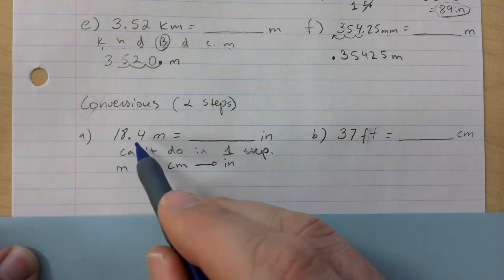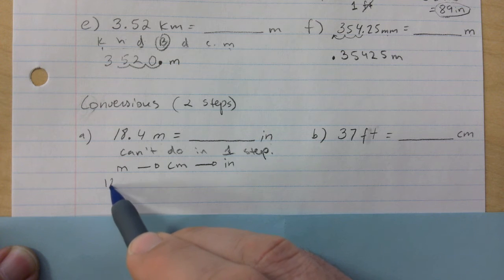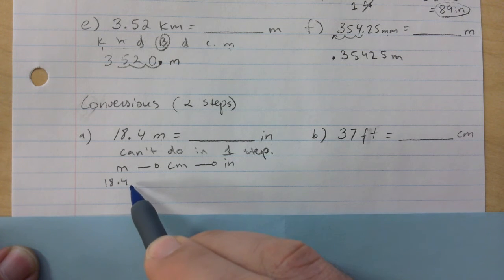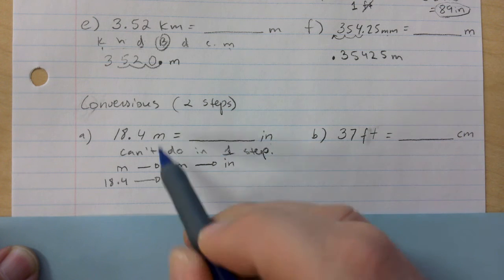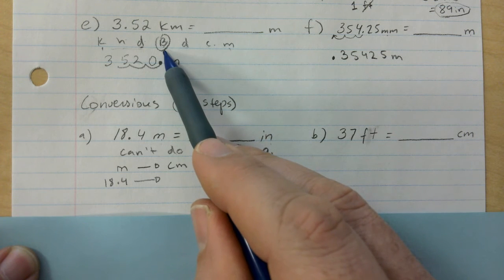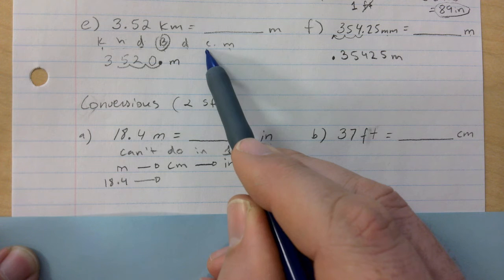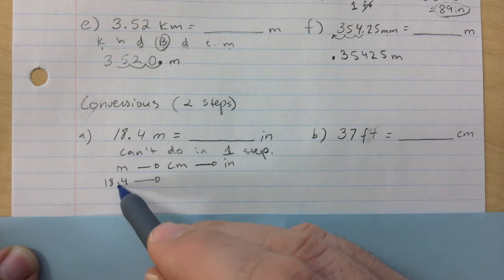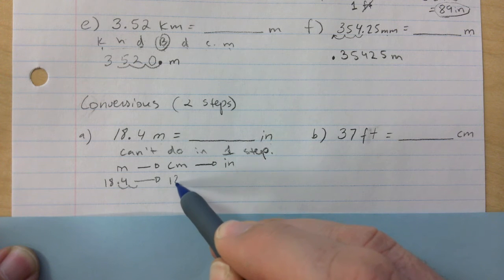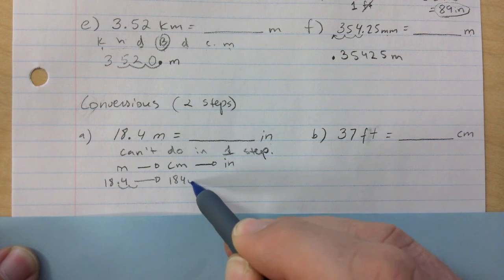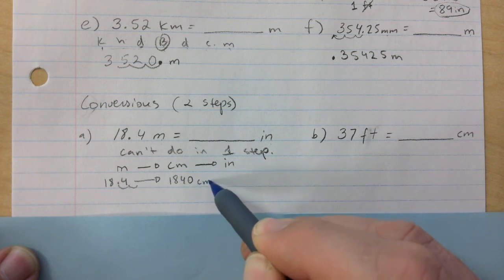And so we're going to take the 18.4, which is in meters. When we convert it to centimeters, what happens? We're going from meters to centimeters. So 1, 2, right? Like you add, it shifts 2 decimals, right? So 1, 2, like that. So that's 1840 centimeters.